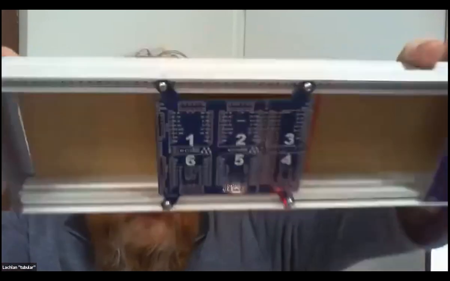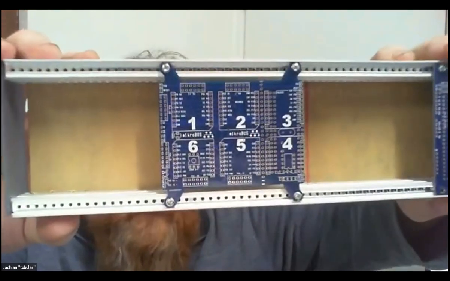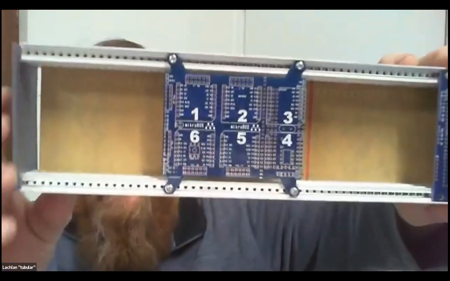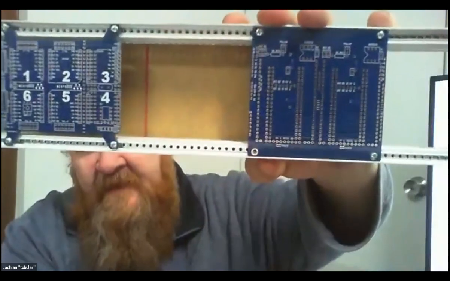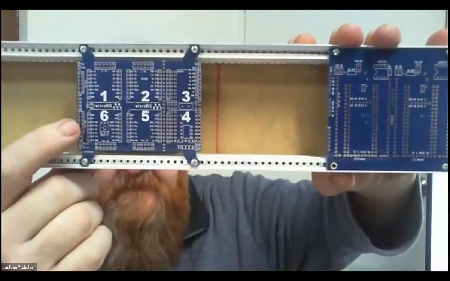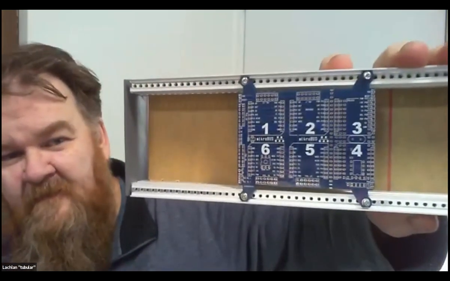This case is fairly shallow. It's made with just the rails that you normally buy to assemble a larger case. And what we're planning to do is there'll be more than one of these, cascaded across. You can see a different variant over here that we've been doing some testing with. And this is the one we're currently working on with the MikroBus slots.